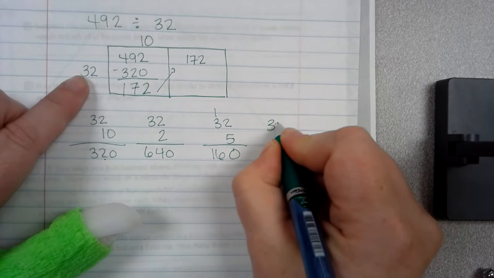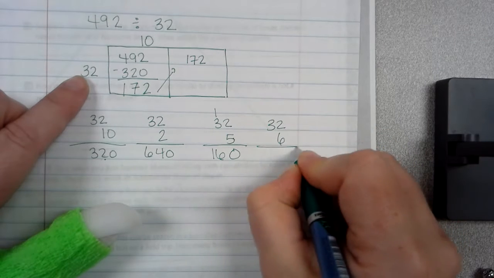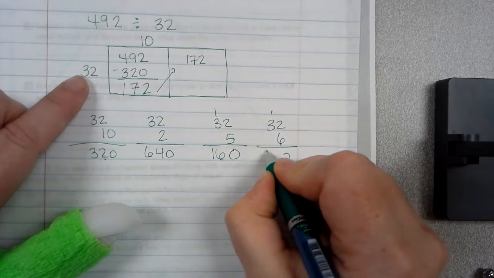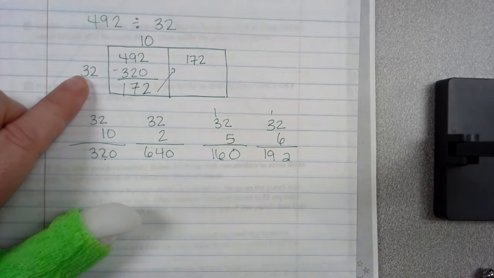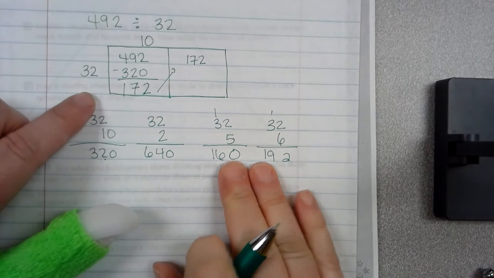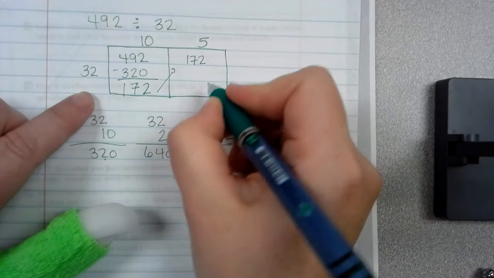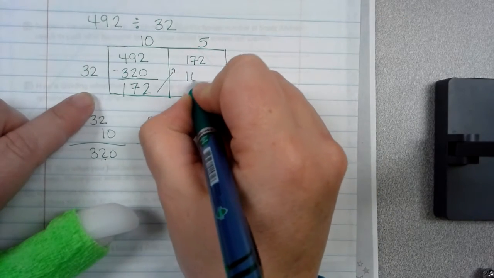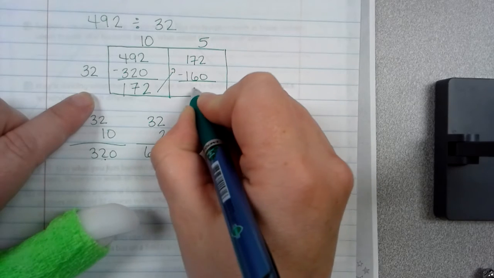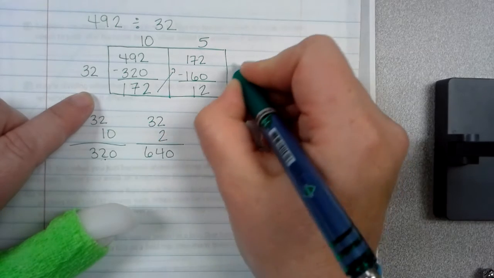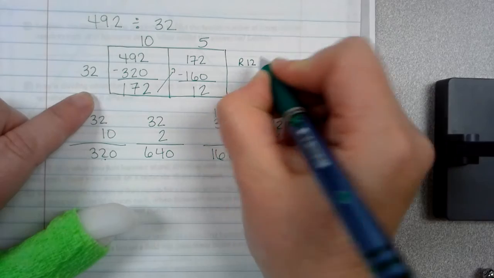So let's see what the next one would be. 12, 18, 19. Okay, that's too big. So I have 160. So I'm going to go 5. And we are going to have a remainder of 12.